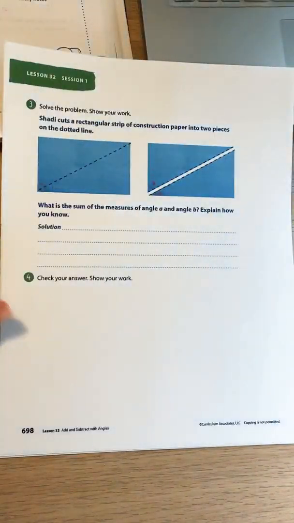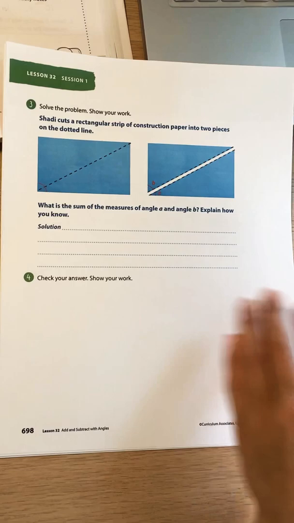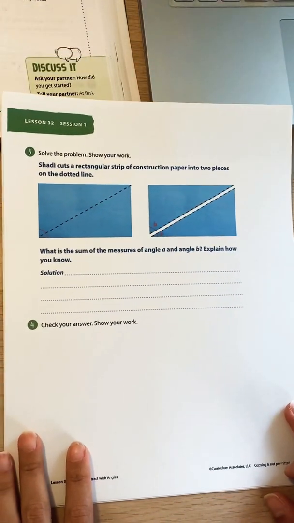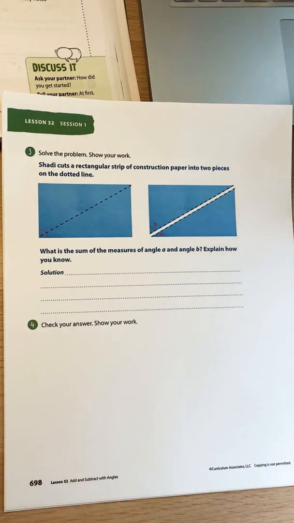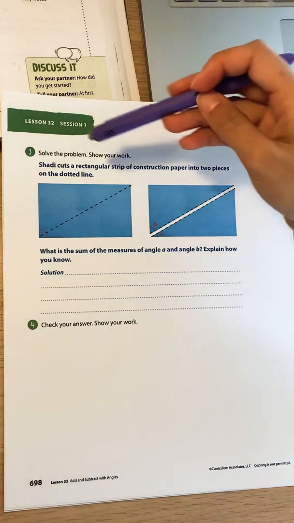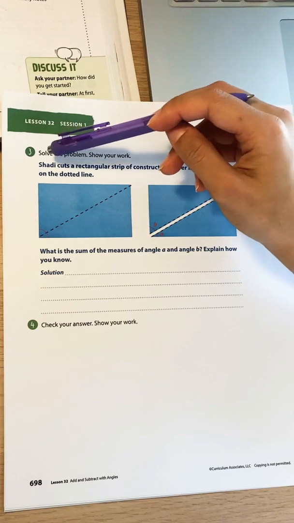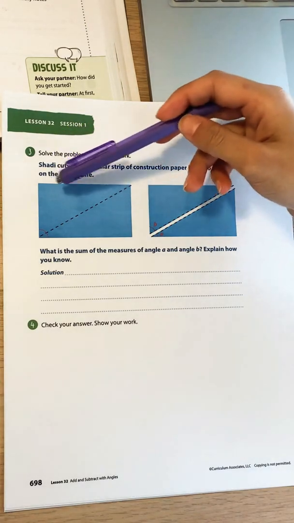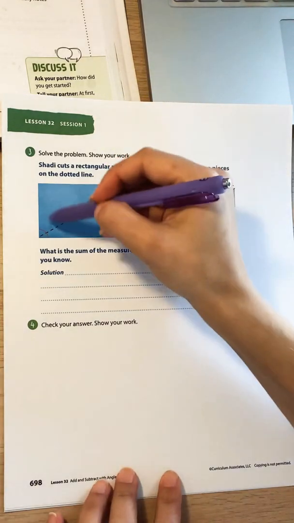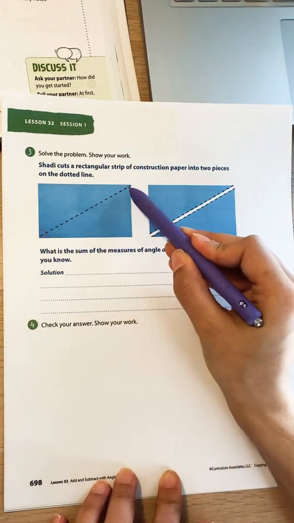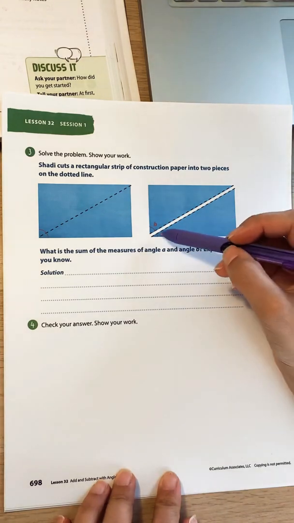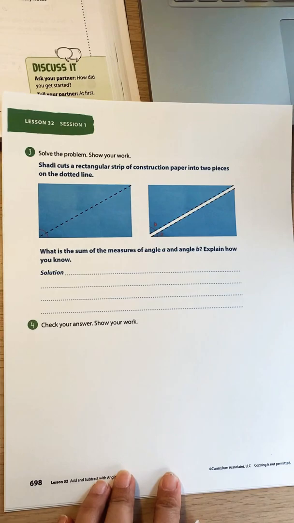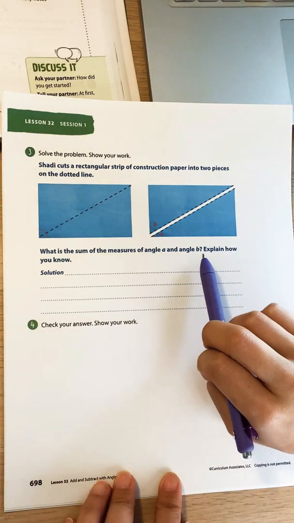All right, next page. Last page, I think. Last page. Nice. Okay. Number 3. Solve the problem, show your work. Shadi, I think is how you say that name. Shadi, I don't know. Cuts a rectangular strip of construction paper into 2 pieces on the dotted line. So here's the construction paper. They cut it right here. And then it shows once it's cut, here's angle A, here's angle B. What is the sum of the measures of angle A plus B?